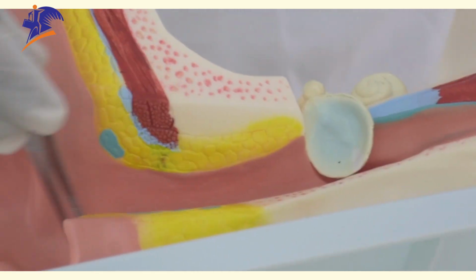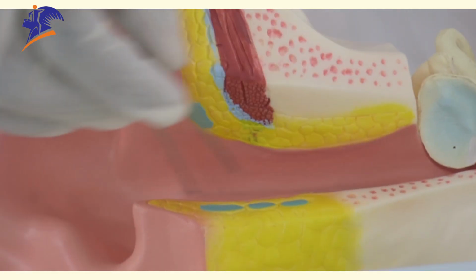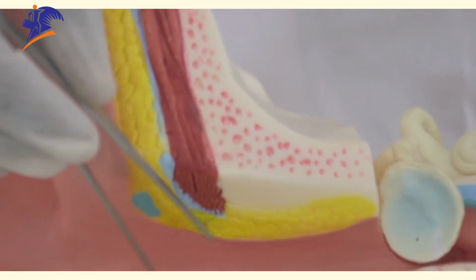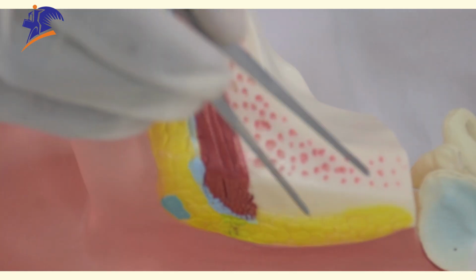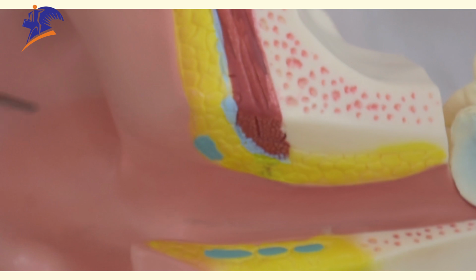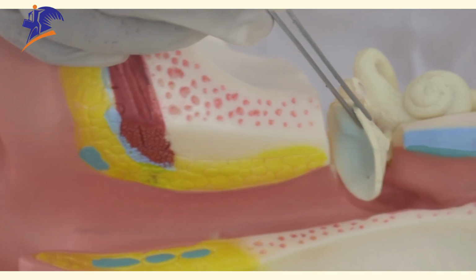The length of the auditory canal is about 2 to 3 centimeters. It contains many sebaceous glands and ceruminous glands, which produce the ear wax. It conducts the sounds collected by the pinna toward the tympanic membrane.